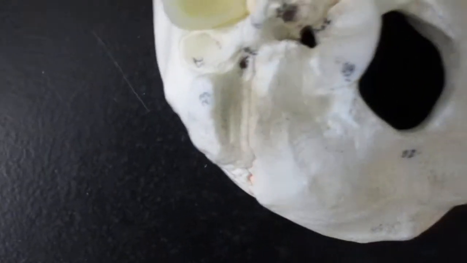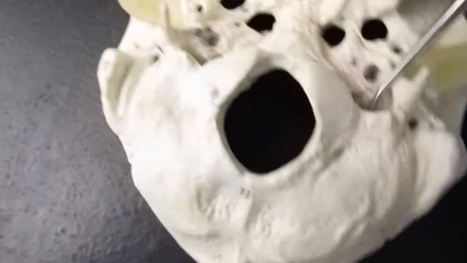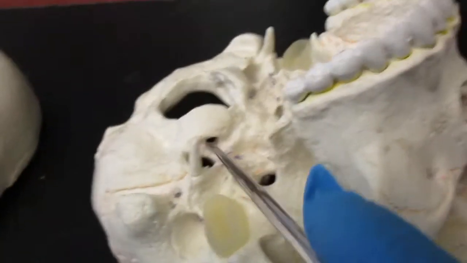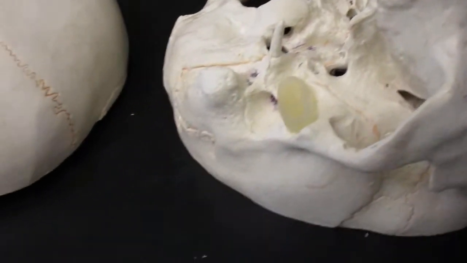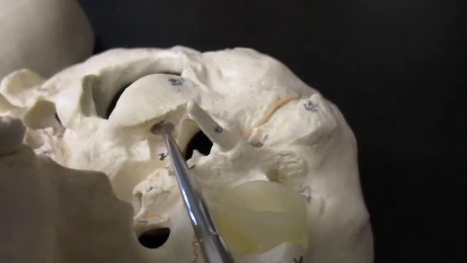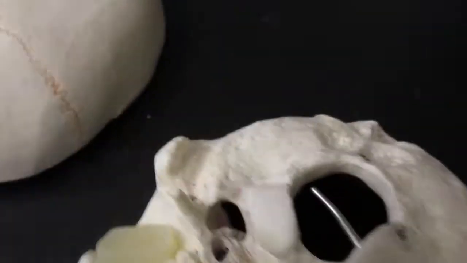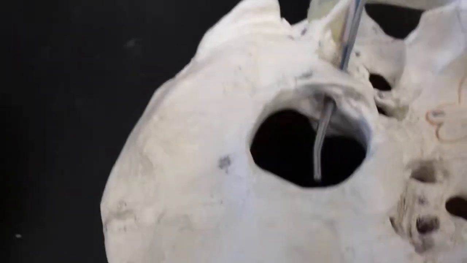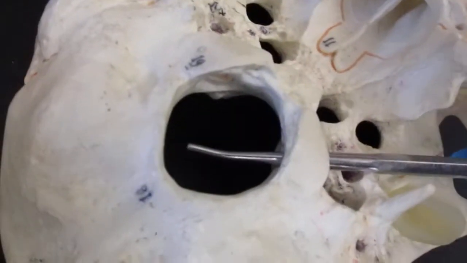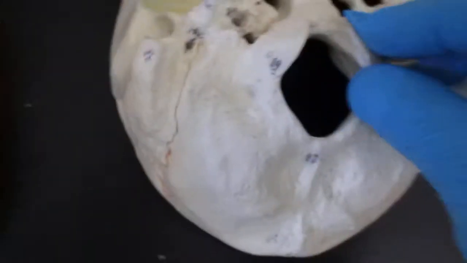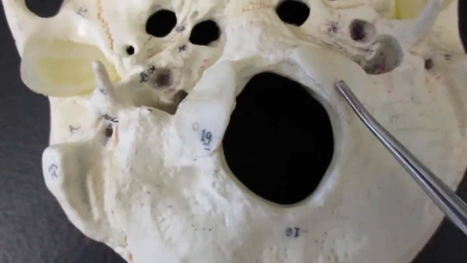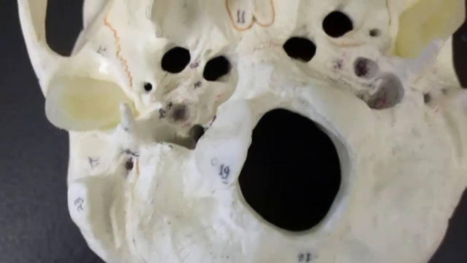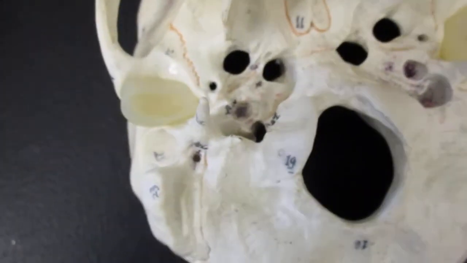And we have the hypoglossal canal right here, as well as right here, hypoglossal canal, and we can see it right here, as well as right here, hypoglossal canal. Now these structures here, like I've already mentioned those, occipital condyles here and here. Now I'll show you this later.